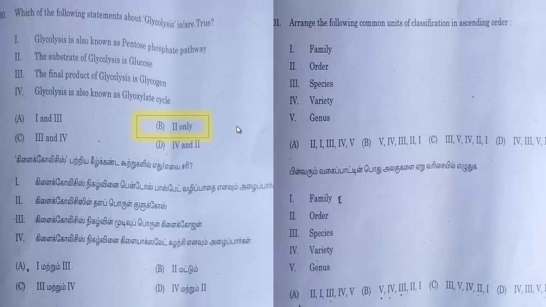Arrange the following common units of classification in ascending order. So we have to arrange the following things into ascending order. Forget about ascending or descending, it is a confusing term. Okay. The order is family, genus, species. 1 followed by 5 followed by 3. So 1 is coming at last, so this is the wrong option. So here 4, 3, 5, 1 and 2. So the correct option is D.